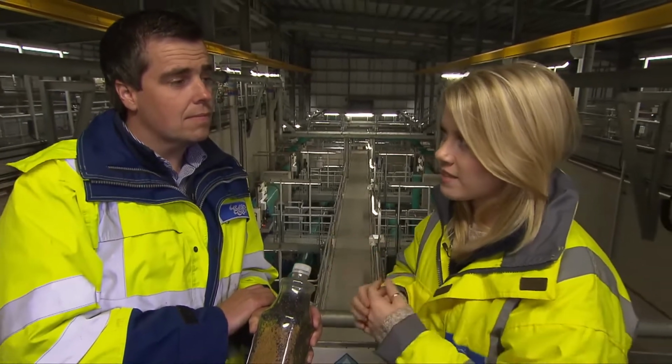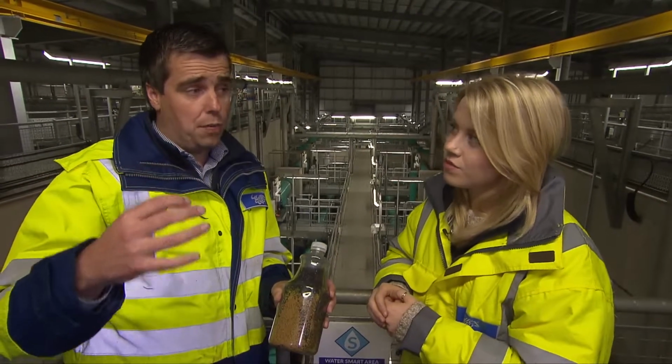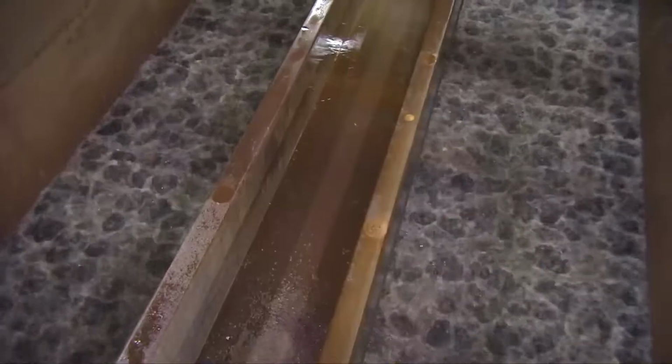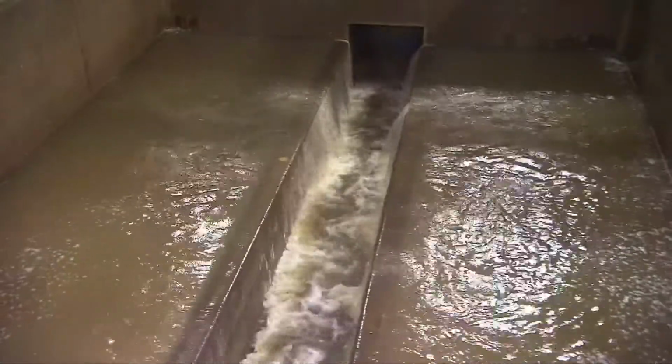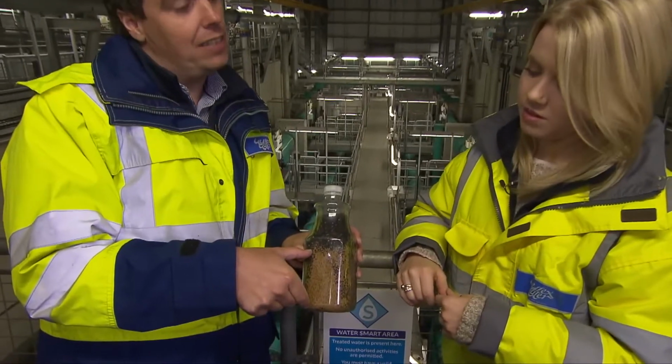We're now in the main treatment building where I'm with Tom, who is our production manager. So Tom, what next? So the water comes from the DAF, where we dose chlorine and we dose lime, and then it goes down through the rapid gravity sand filters on this site, which are a layer of anthracite and a layer of graded 16/30 sand.